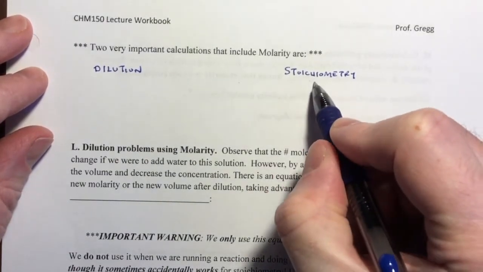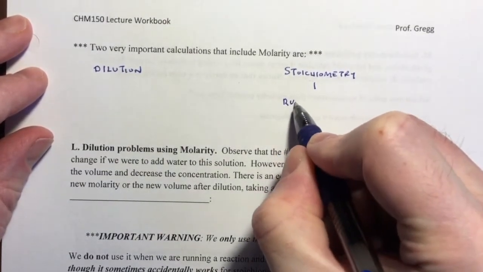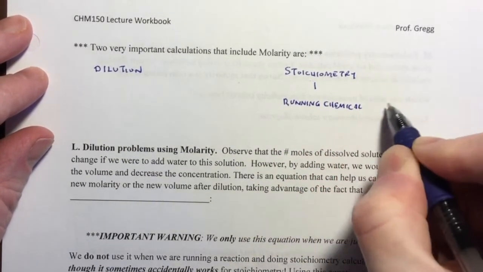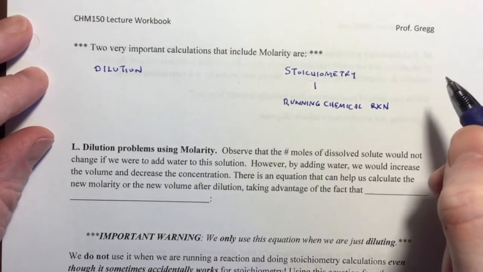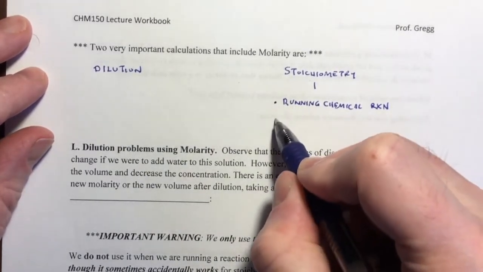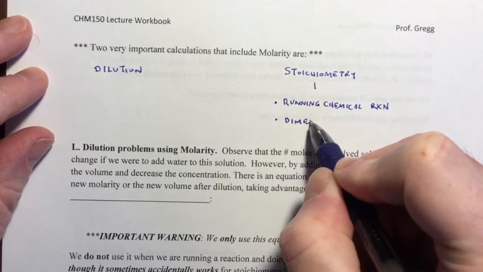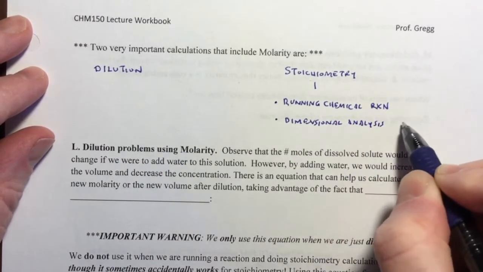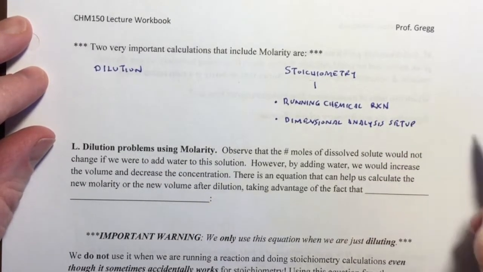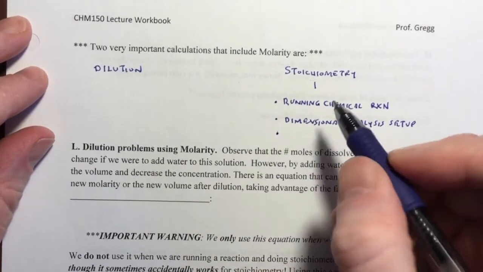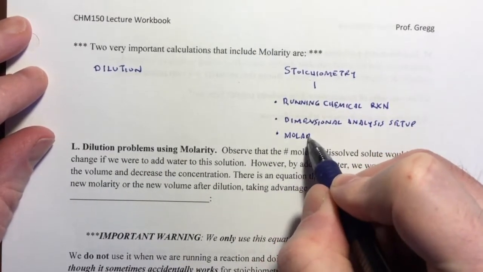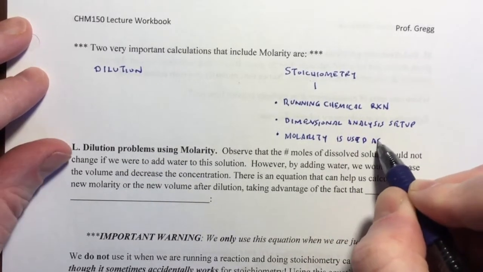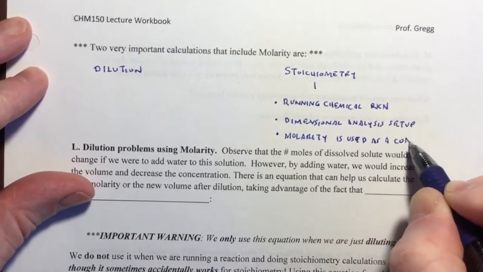So for stoichiometry, I'm running a chemical reaction. And that means that I use a dimensional analysis setup. And in the dimensional analysis, molarity is used as a conversion factor.